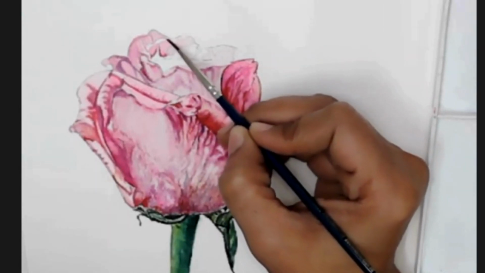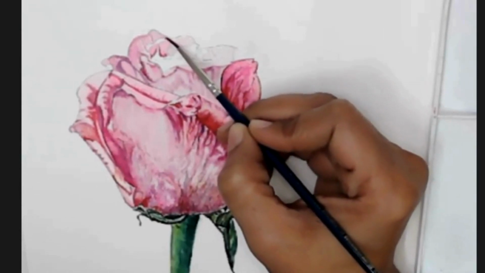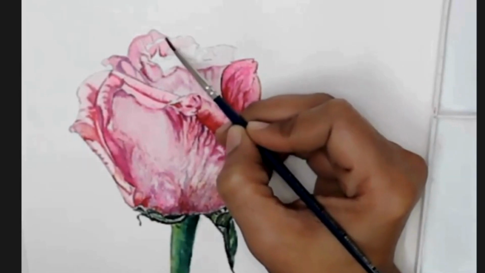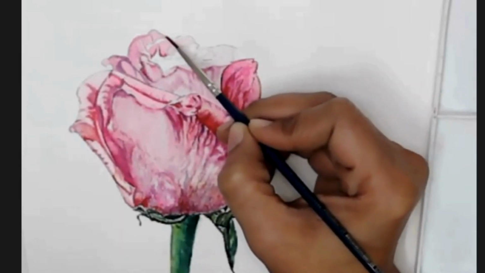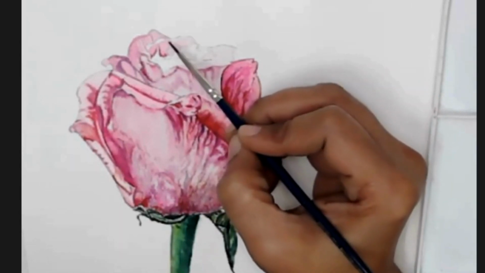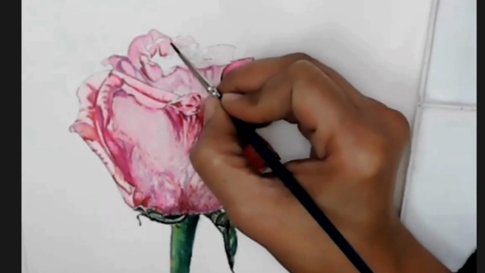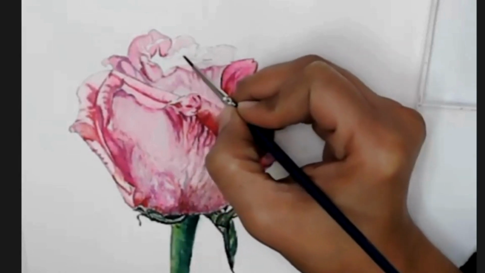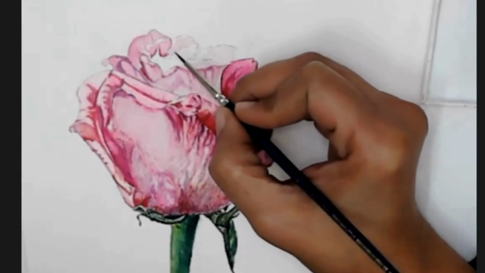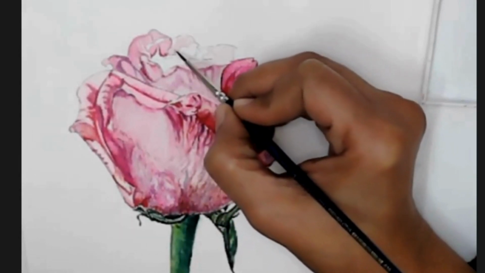Right now using a pale consistency for the petal which is folding upwards. There's a slight fold and it is towards the ceiling, towards the sky. So it is quite pale because, as you remember, the sun is coming from top left.